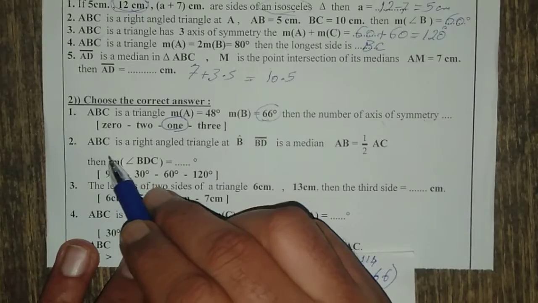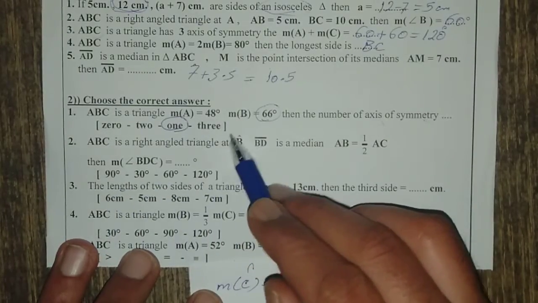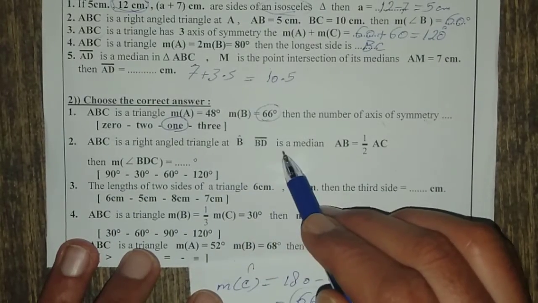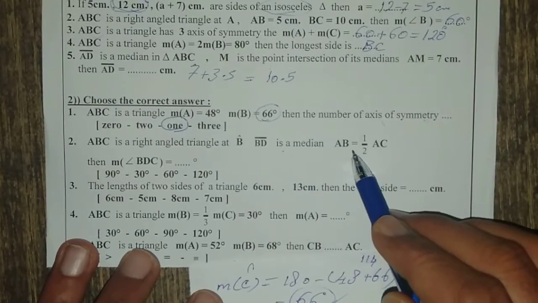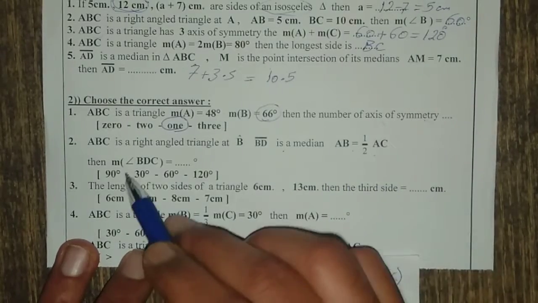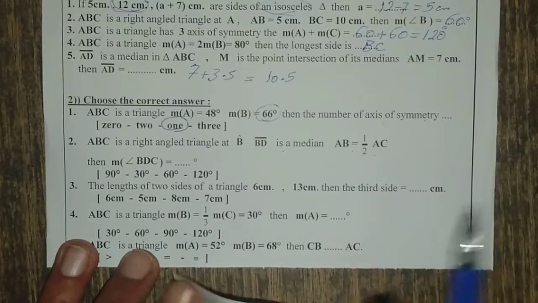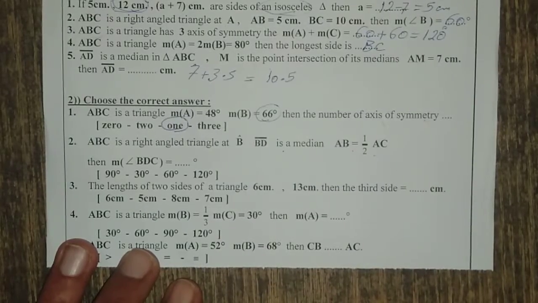Number 2, ABC is a right angle triangle at B. BD is a median. AB equals half AC. Then measure of angle BDC. We have to draw the triangle.